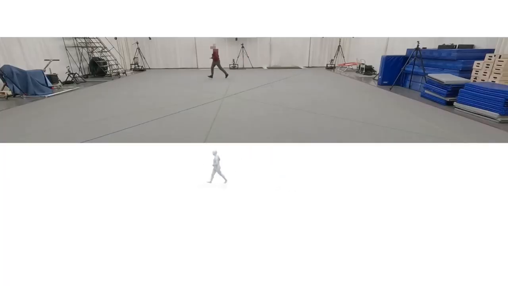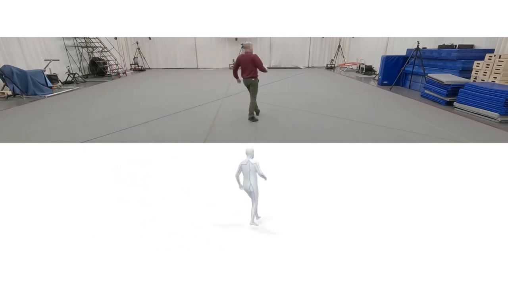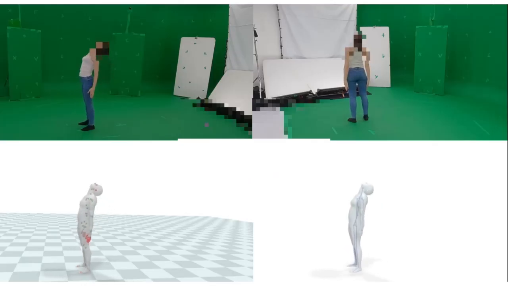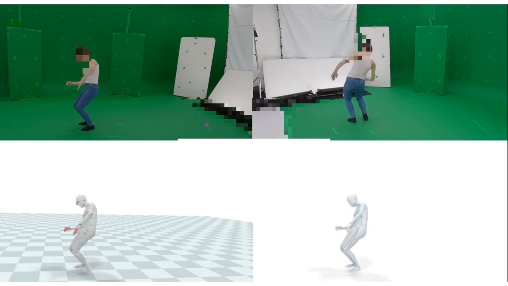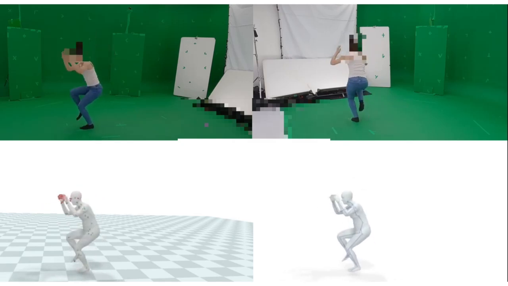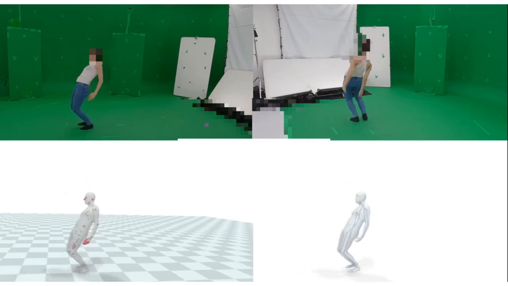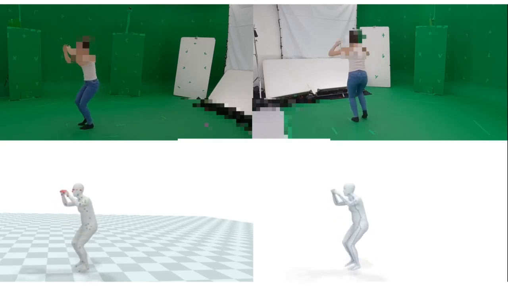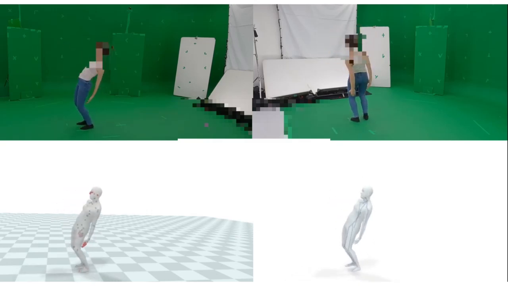We also test our approach in a larger volume and see that SkelFormer generalizes well to different camera setups. In this video, we show our results on a dancing sequence to demonstrate the realism of our approach. Despite being a single-frame approach and the noises from the 3D keypoints, SkelFormer reconstructs the correct poses with little error.